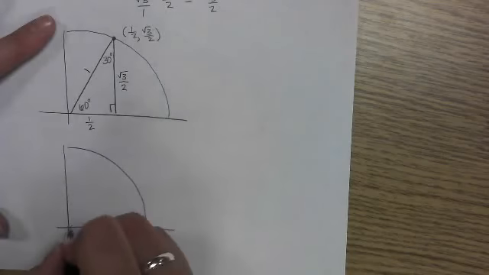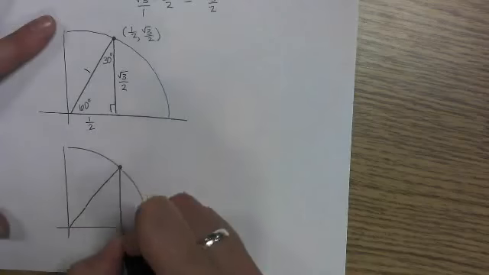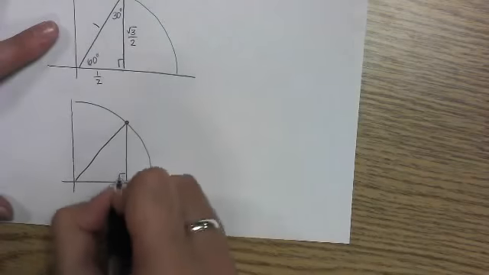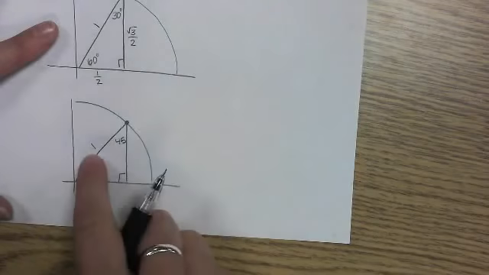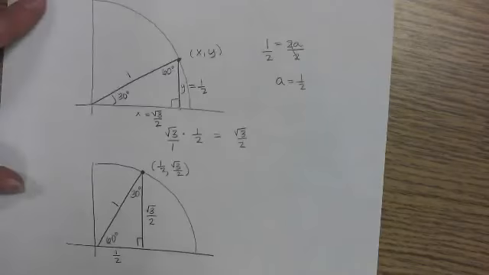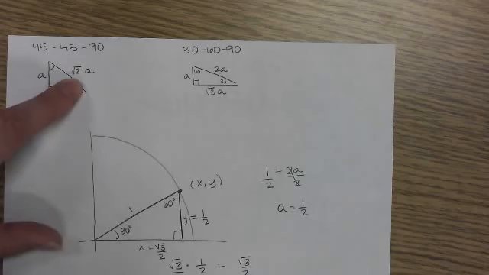Okay, and then we're going to go ahead and do the 45-degree angle. So this one would be directly in the middle. So here's our 90, and then we've got 45, 45. Again, the hypotenuse is a length of 1. And now if I go back up and I compare the hypotenuse with the hypotenuse of the 45, 45, 90 triangle, then the 1 in the triangle I just drew corresponds with root 2 times a.